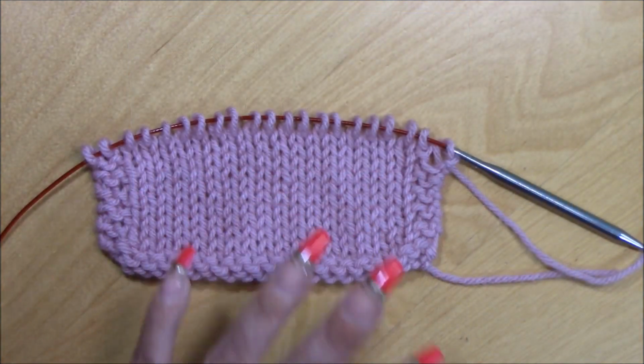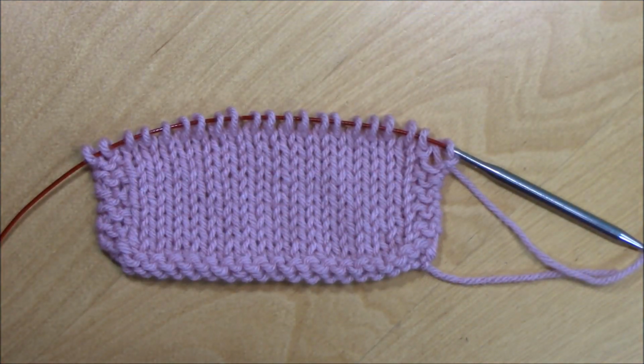I'm making a series of videos where I'm teaching some stitch abbreviations for knitting. Sometimes you see a beautiful pattern, but then you see these short form letters and you get intimidated because you don't know what they mean.